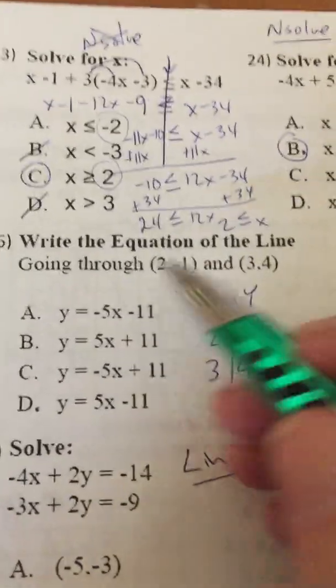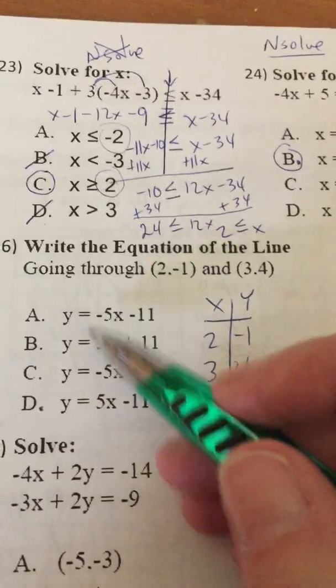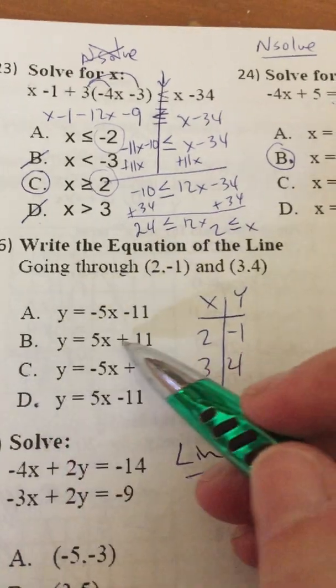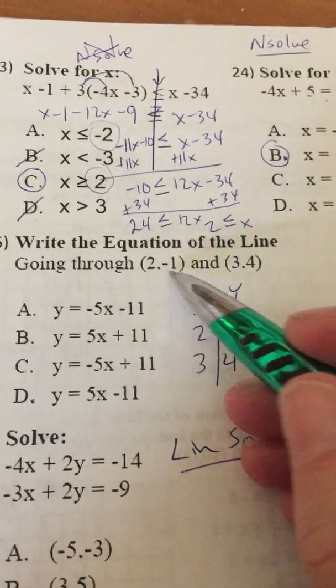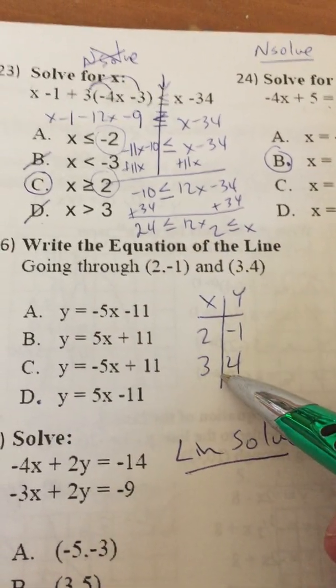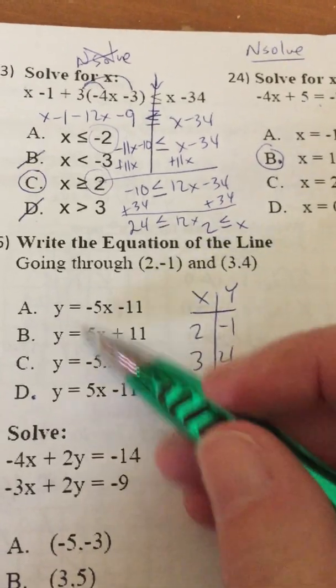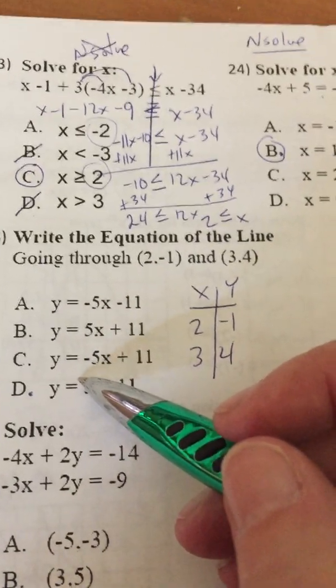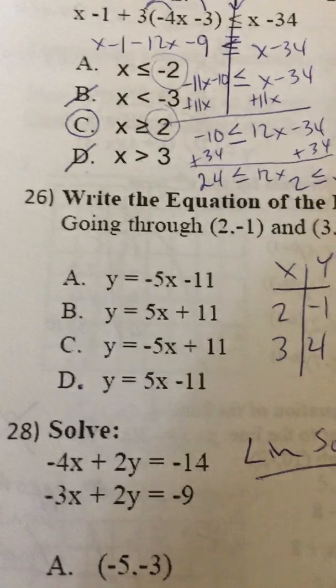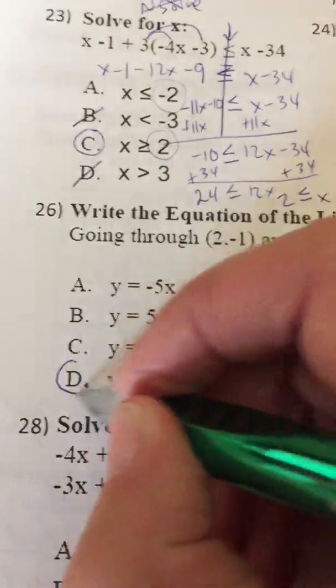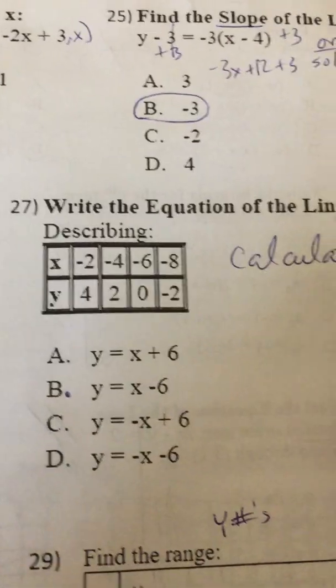Okay, write the equation of the line going through 2 points. If they give you 4 equations, we just put them in the calculator one at a time. Check the table. 2, -1 should be a point, and 3, 4 should be a point. We did a bunch of these before. Just put them in the calculator, check the table, Control T. Hopefully you did that and you came back and said, ooh, D was the right answer. So again, pause the video, go see if you remember how to do these, and then come check with me, see how you did.